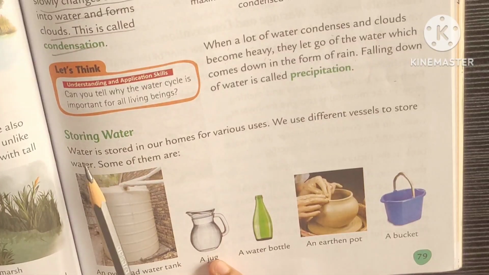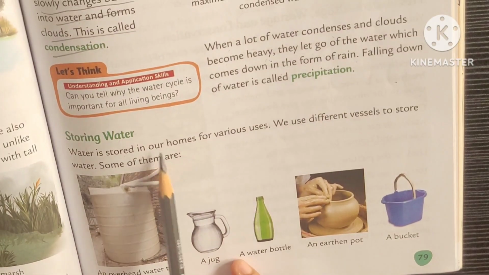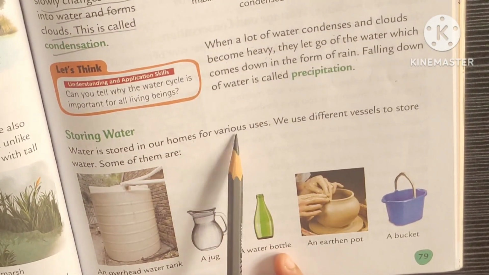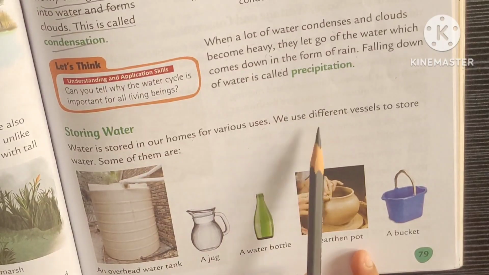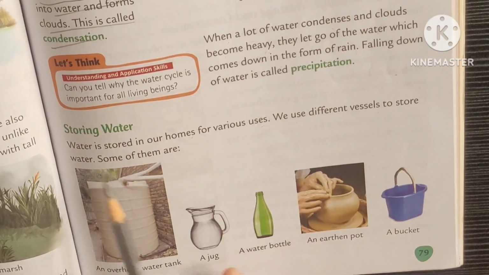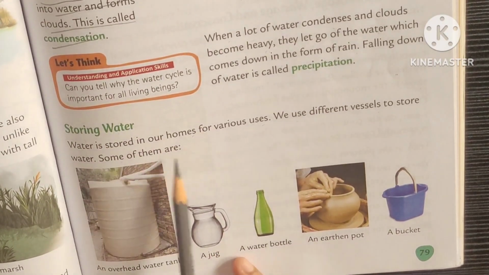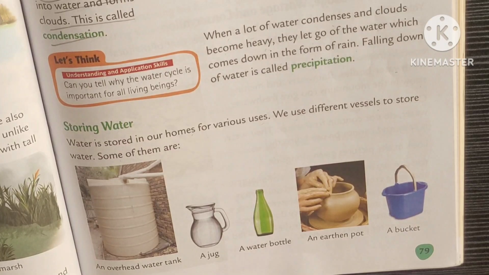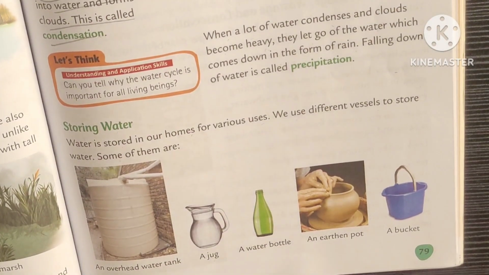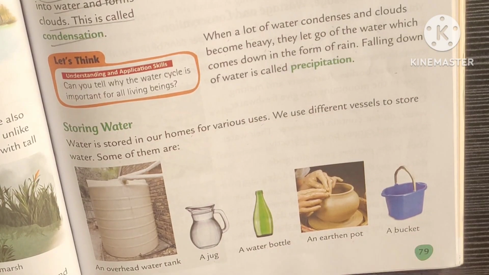Storing water. Water is stored in our homes for various uses. We use different vessels to store water. Some of them are an overhead water tank, jug, water bottle, earthen pot, bucket.